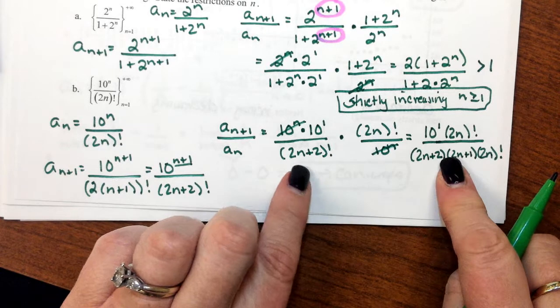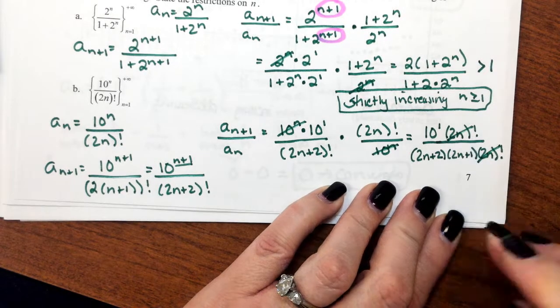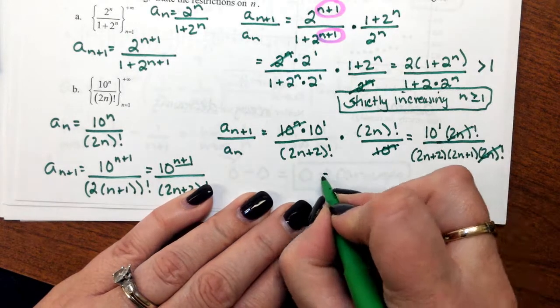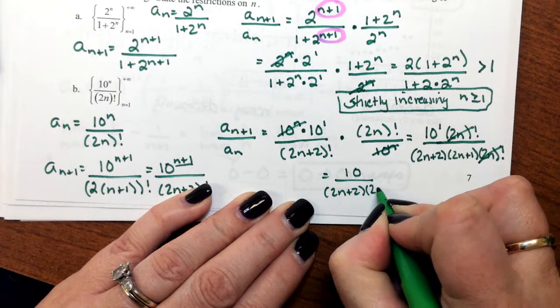So this is equivalent to 2n plus 2 factorial. So now what I can do is cancel out those factorials. So I'm left with 10 over 2n plus 2 times 2n plus 1.